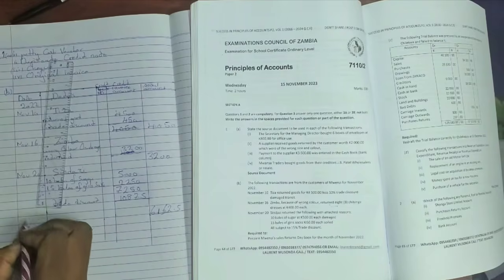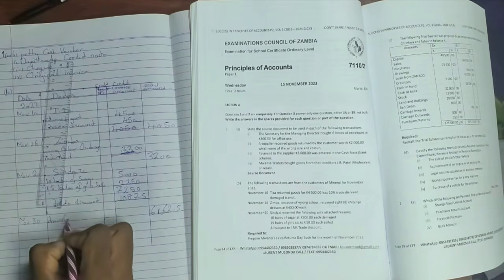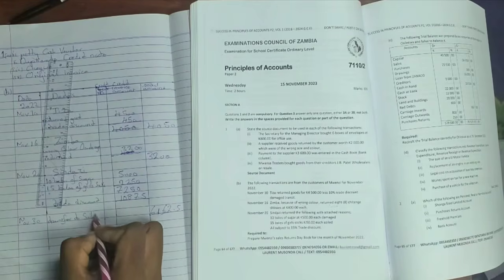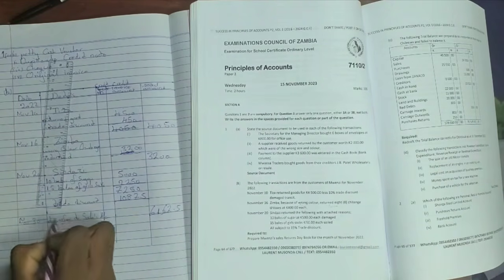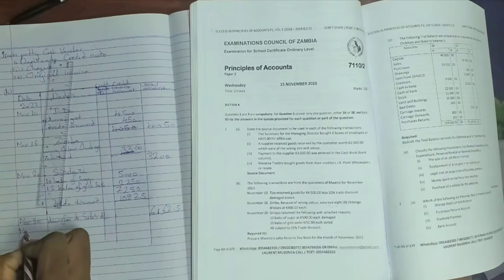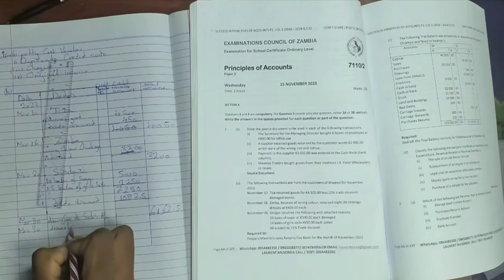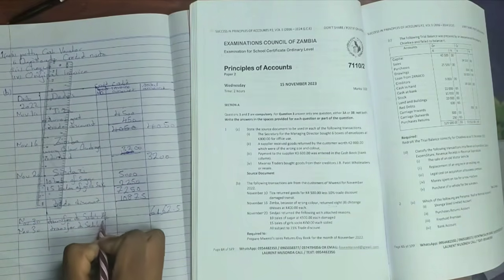Then from there you go to the last date of November, which is November 30. Then you write transfer to sales account. Sorry, all this was actually supposed to be here. November 30, transfer to sales account.